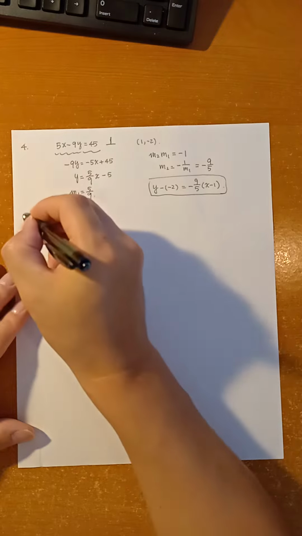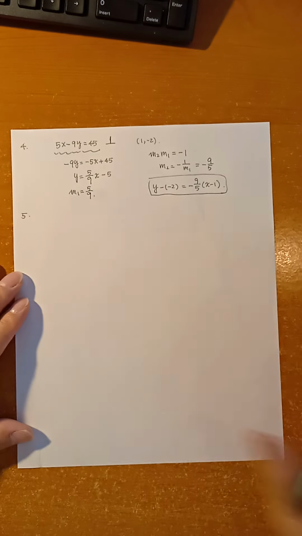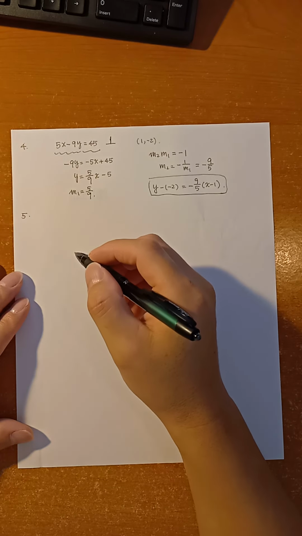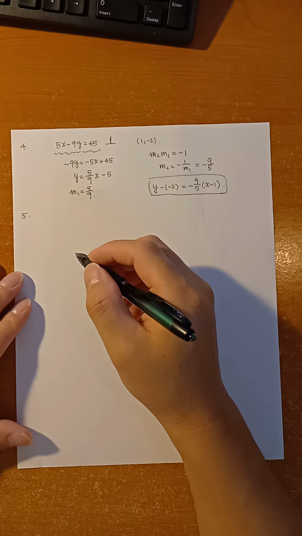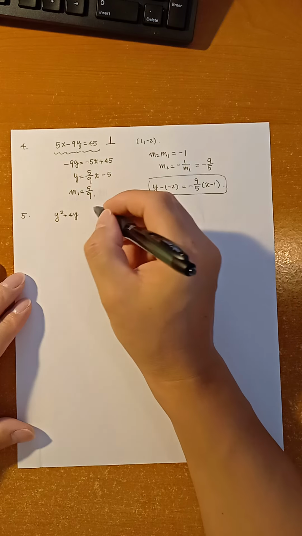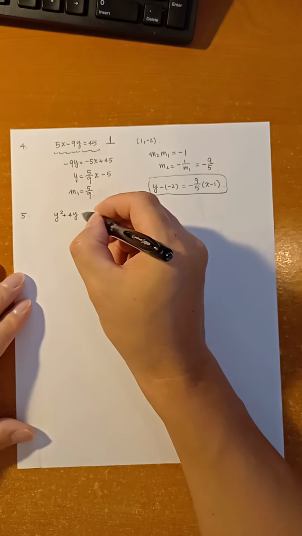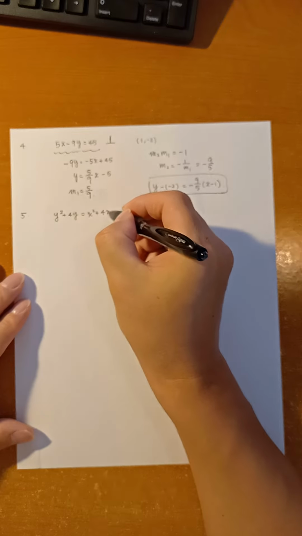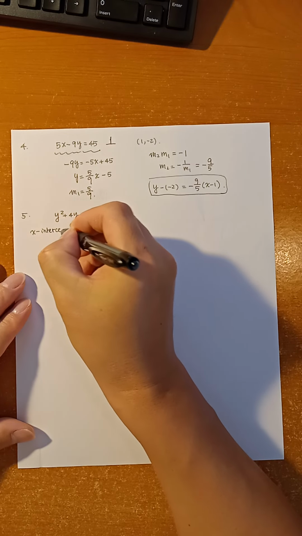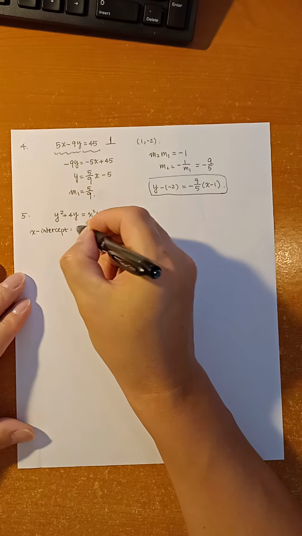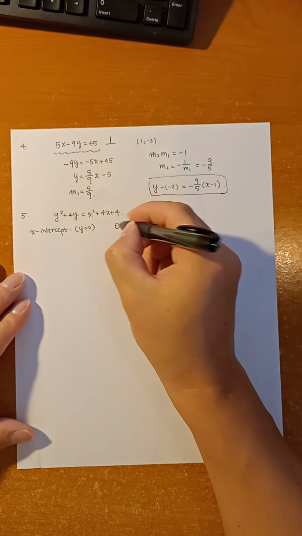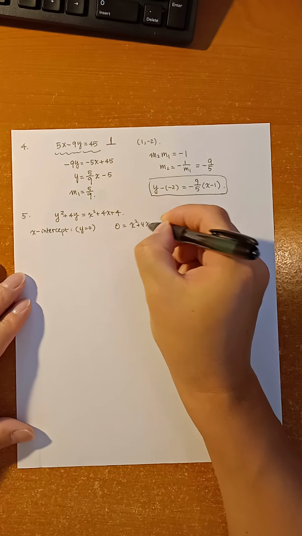Okay, so problem 5. What's the problem? We're looking for the x and y intercepts of the equation. The equation is y squared plus 4y is equal to x squared plus 4x plus 4. Let's check. For the x-intercept, we let y be 0. To find the x-intercept, you let y be 0. Y is 0, so the left side is 0. The right side is x squared plus 4x plus 4.